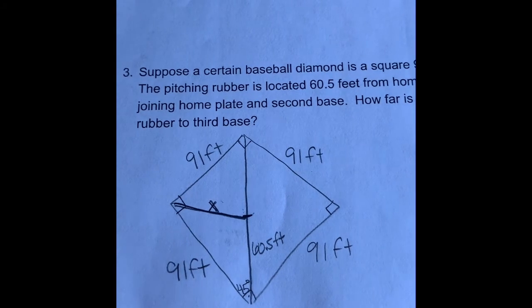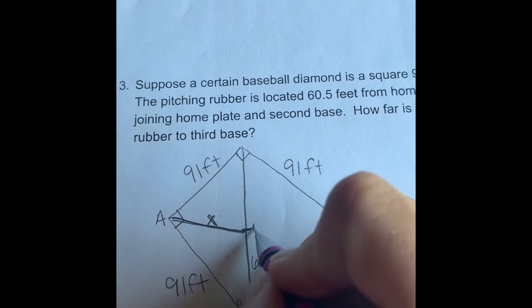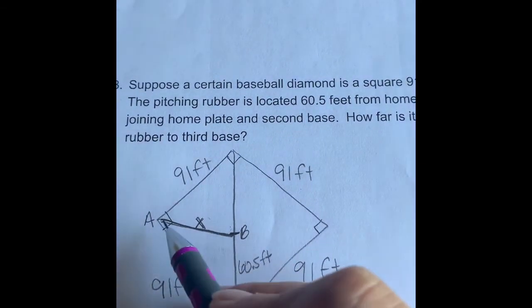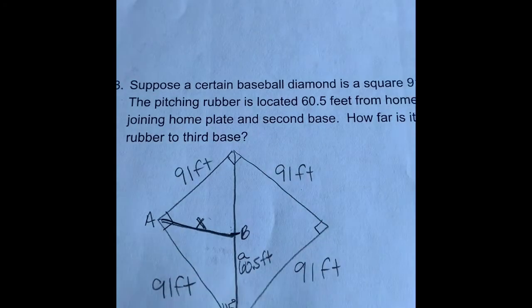So let's call this A, this B, and this C, just so we have those to reference. Opposite angle A would be side A, so this would be A here.